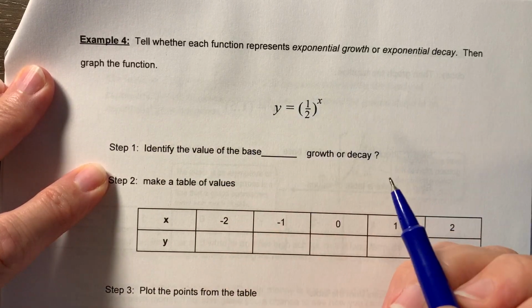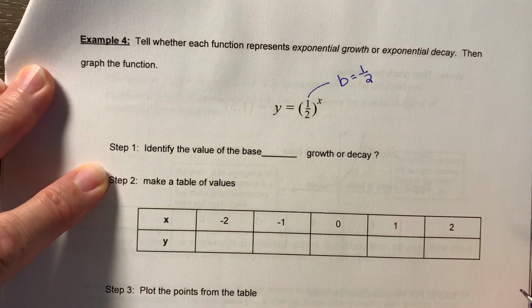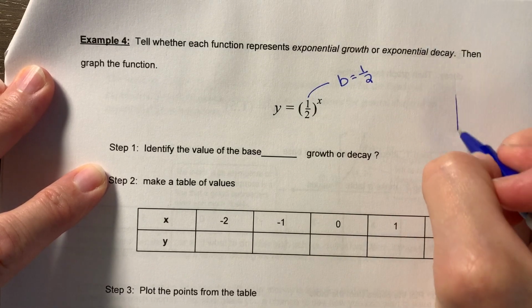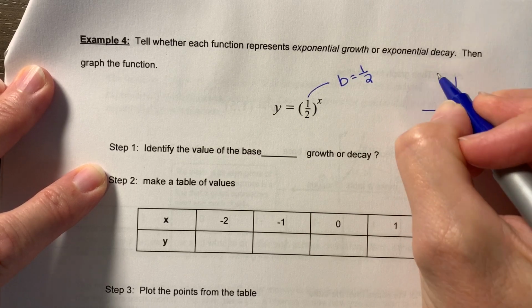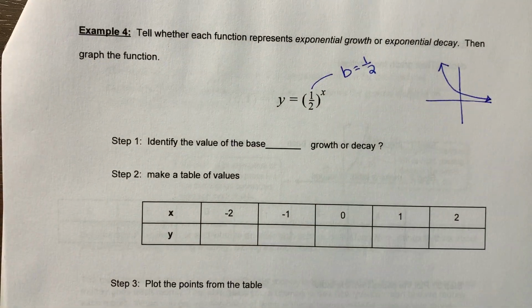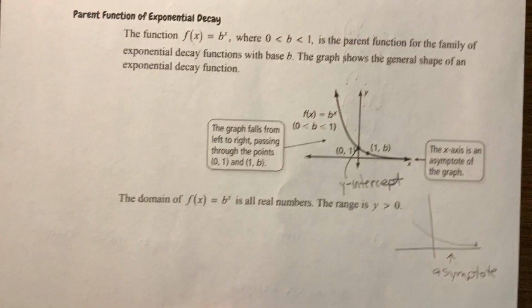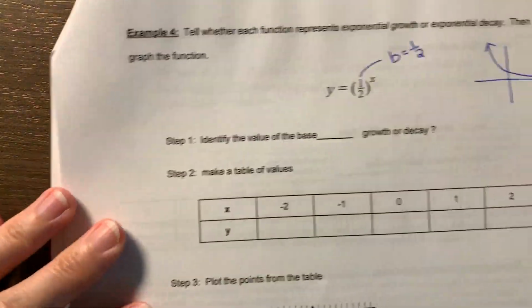So here is my function, and I'm noticing right away that b equals 1/2. And that is a number on the measuring cup, so I'm already thinking, this is going to be decay. So what am I going to picture in my head for decay? A graph, something like that. If you're not sure what you're going to picture in your head for decay, you're going to go back to this page and remind yourself, oh, that's what decay looks like.